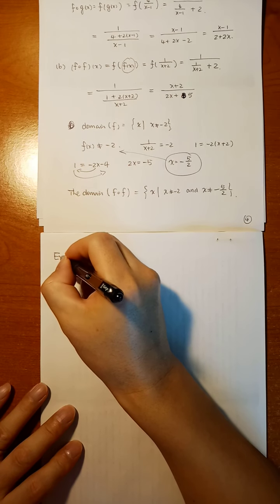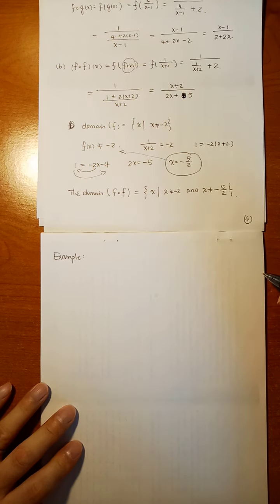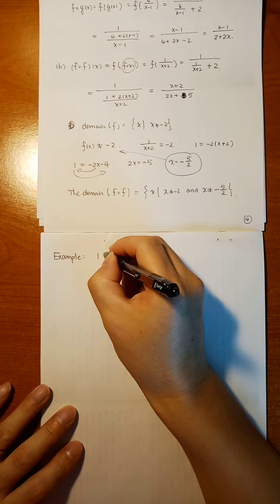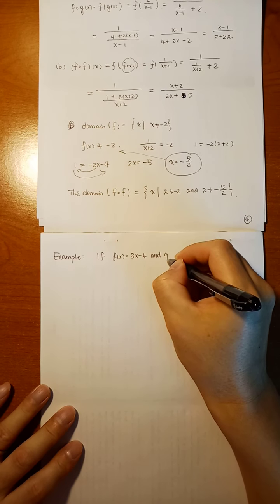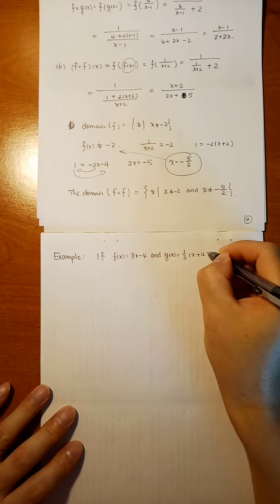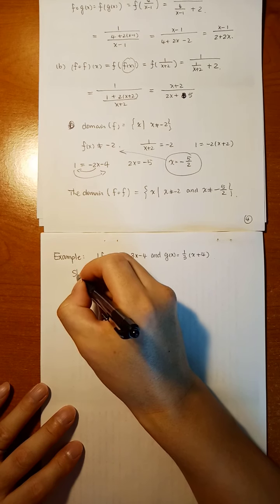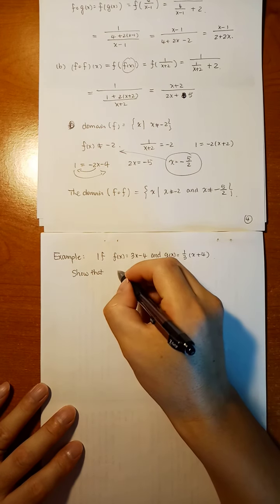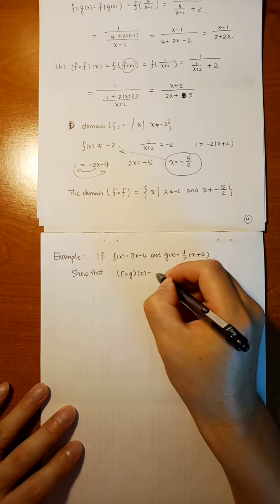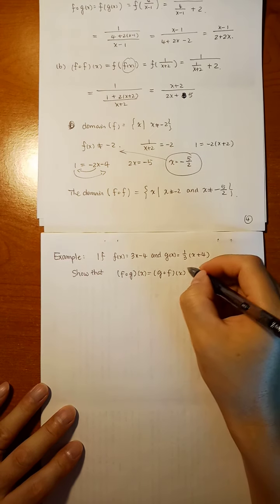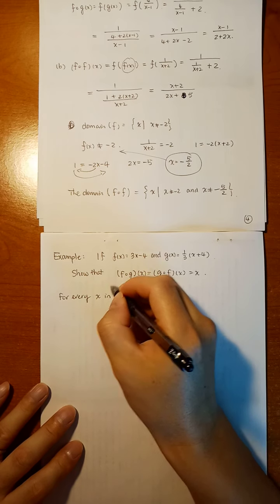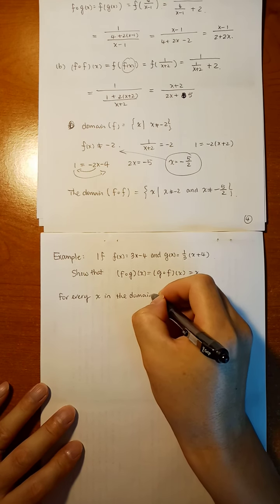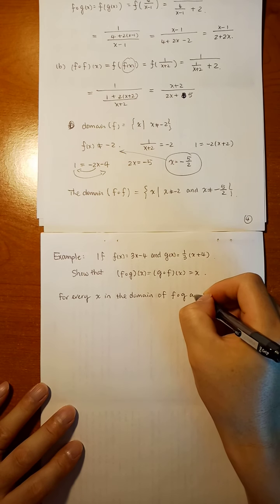Let's see more examples. If f(x) is equal to 3x minus 4 and g(x) is 1 over 3 times x plus 4, show that f composed with g of x is equal to g composed with f of x is equal to x for every x in the domain of f composed with g and g composed with f.